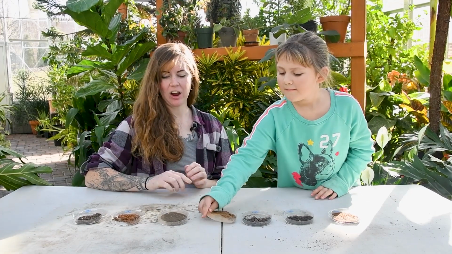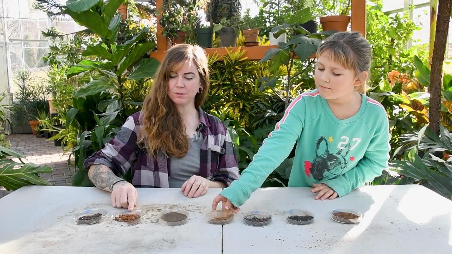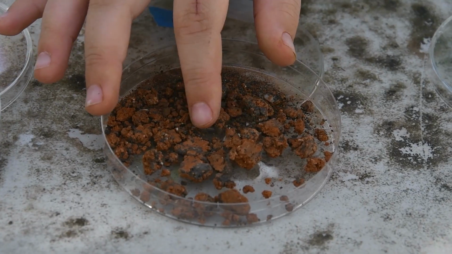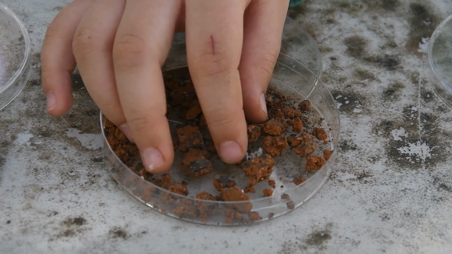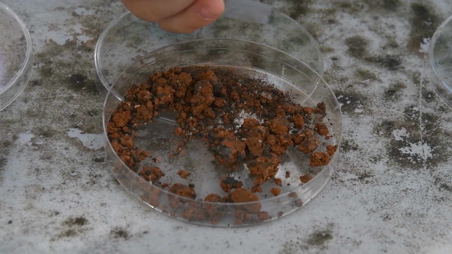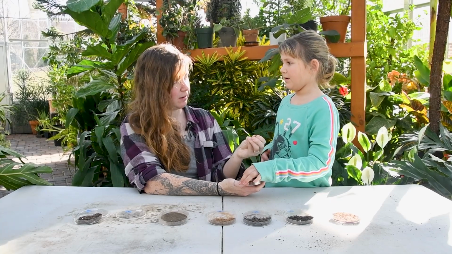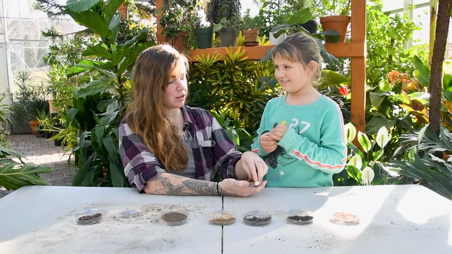All right, and how about, let's just skip to number 6. How about this soil? This one seems a lot more crummier, and it seems like it had clay in it. Yes, this one came from a roadside, and it was really, really heavy in clay. Yeah, it just sticks together really tight.